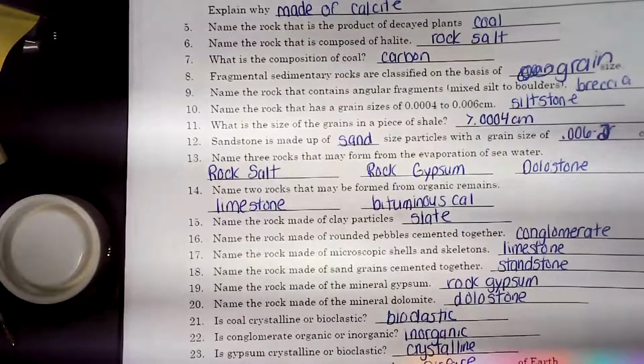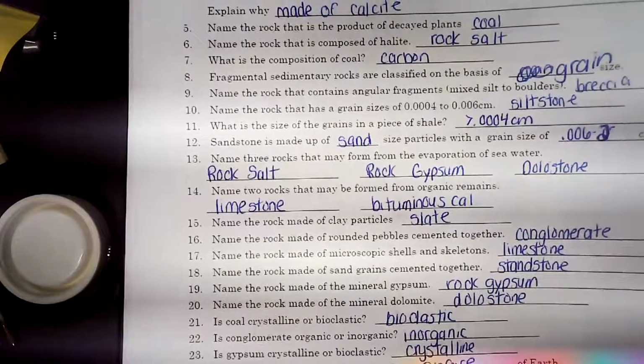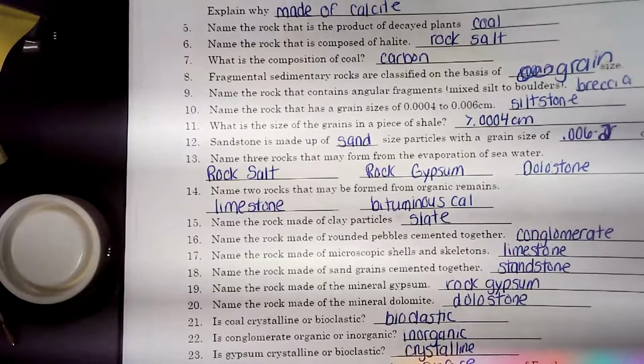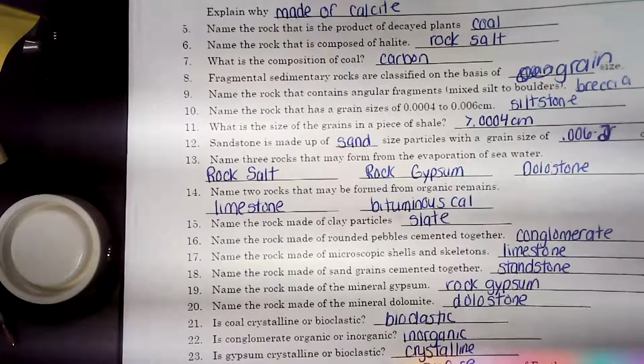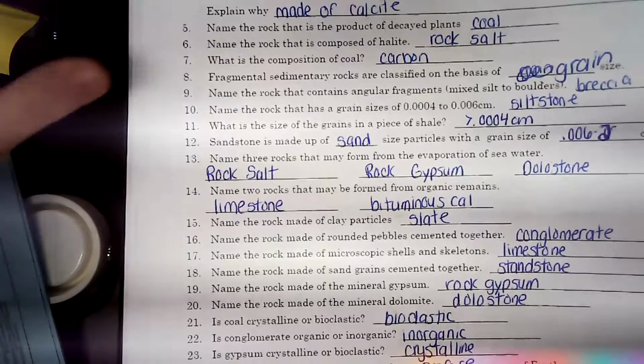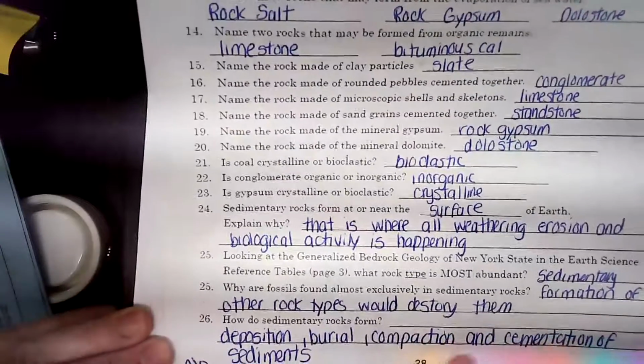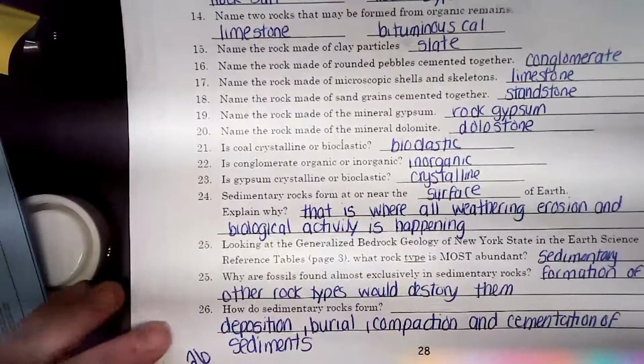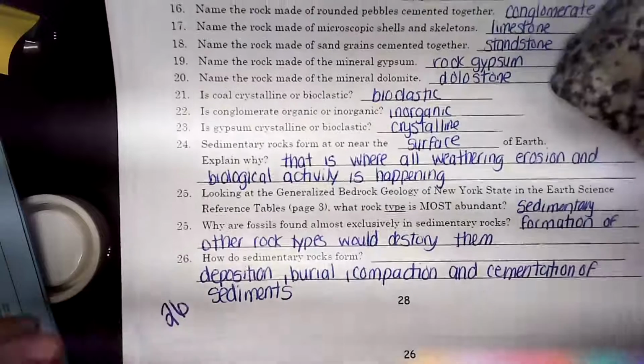So the first 25 is sedimentary. The second 25 says, why are fossils only in sedimentary rocks? And that's because the formation of the other rock types would destroy them. And how do sedimentary rocks form? They form by deposition, burial, and compaction of sediments.